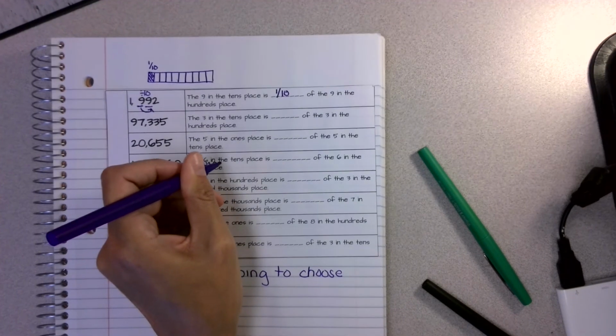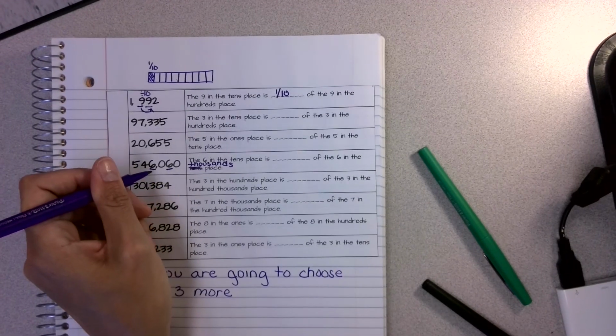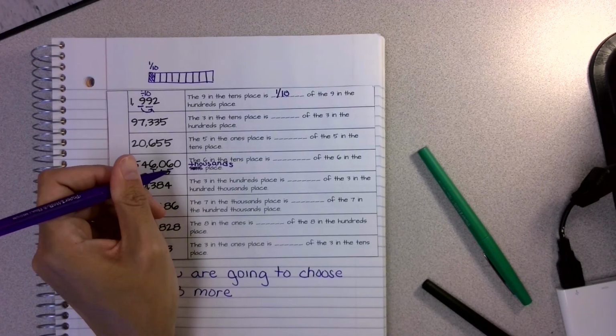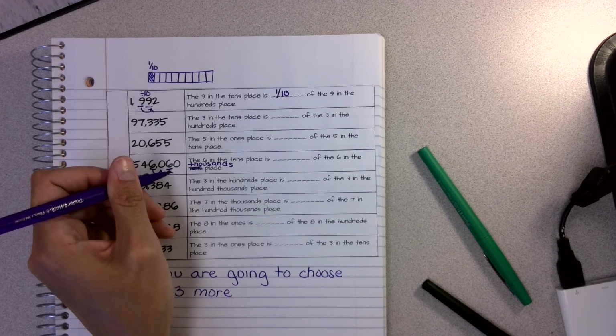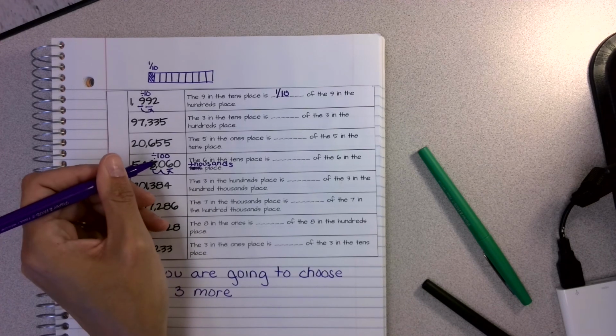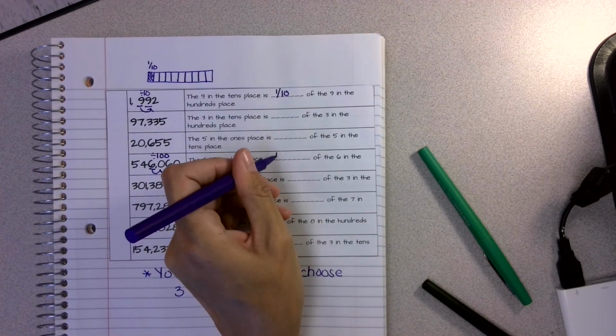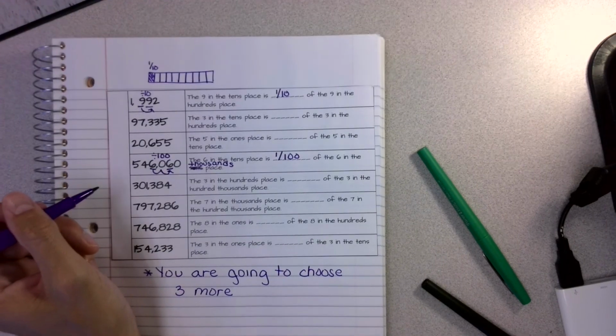Good thing I did this one with you guys. Okay, so you're going this direction. So you're dividing it by 10 twice. So you're actually dividing it by 100. But a way that you could write that is 1/100th of the 6 in the thousands place.